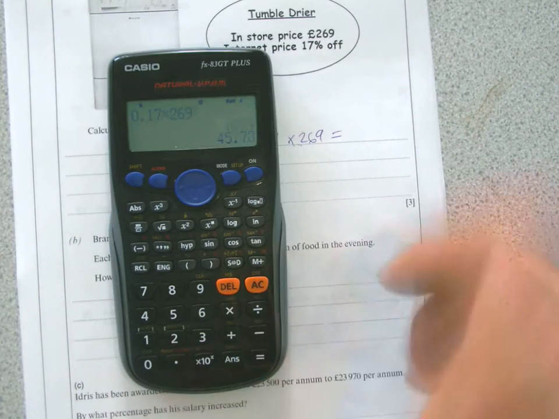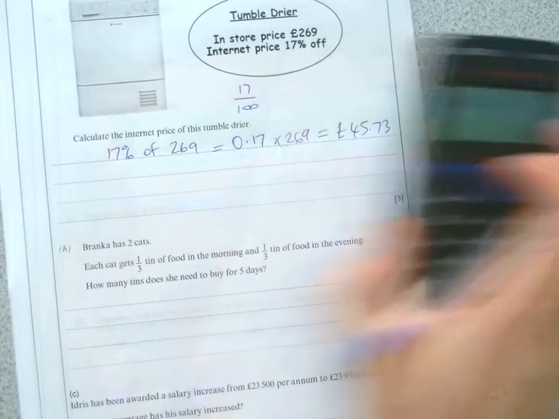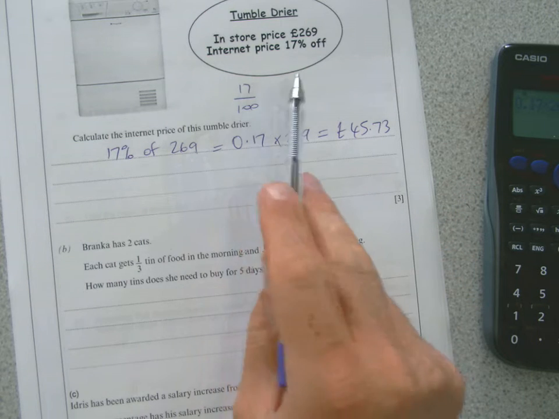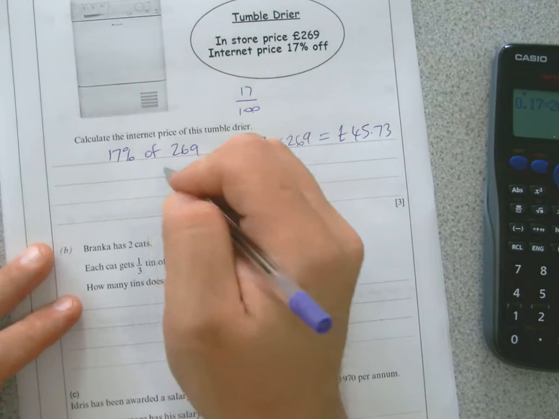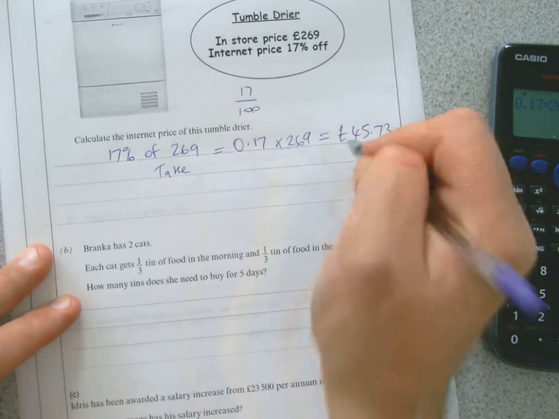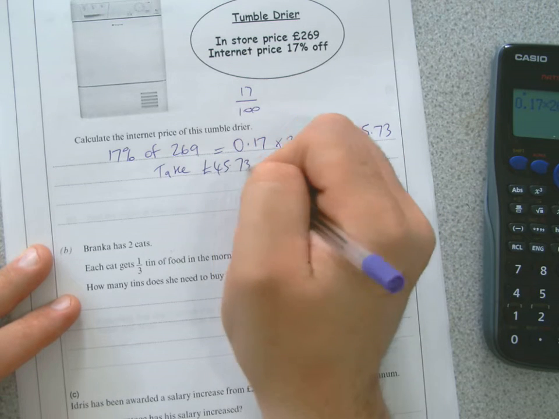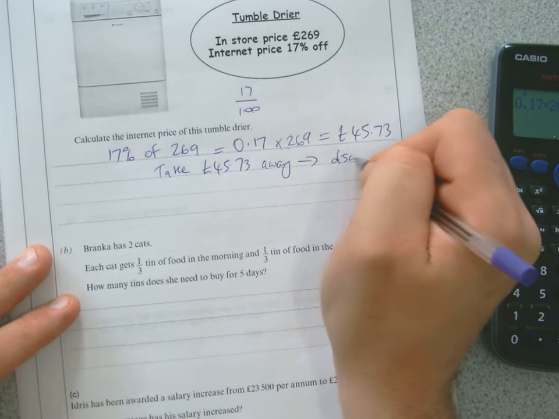And I get £45.73. Now be careful because we're not quite done, are we? This is what it gets decreased by, right? Because it says 17% off. So basically, we need to take this as a discount. Take £45.73 away. That represents your discount.